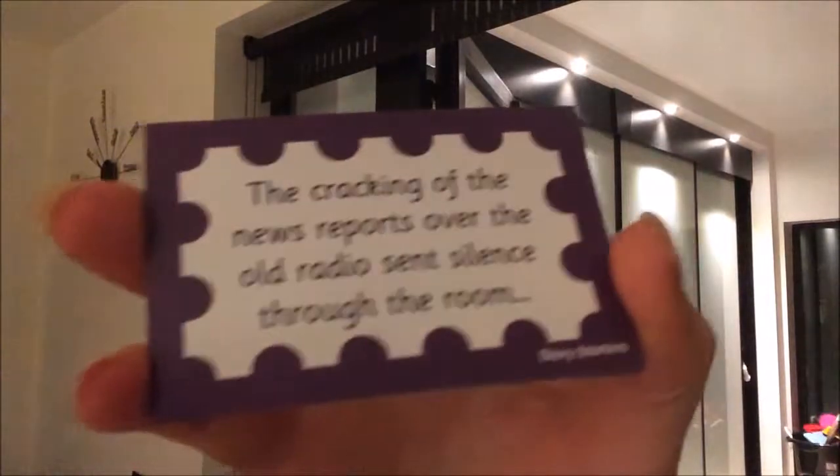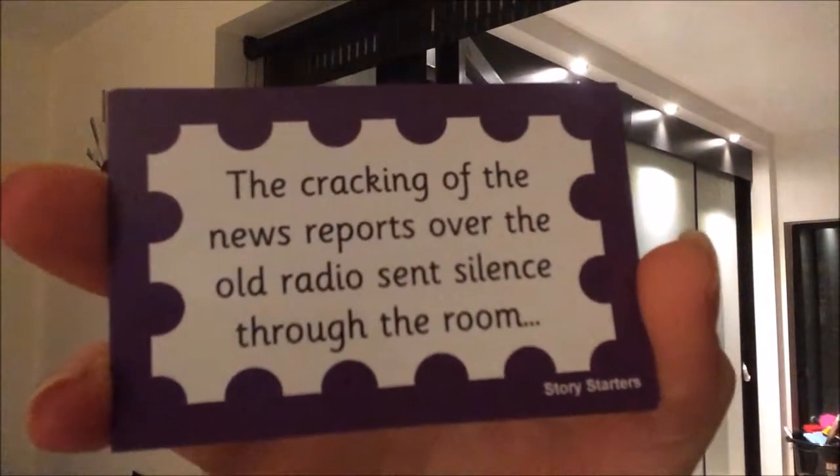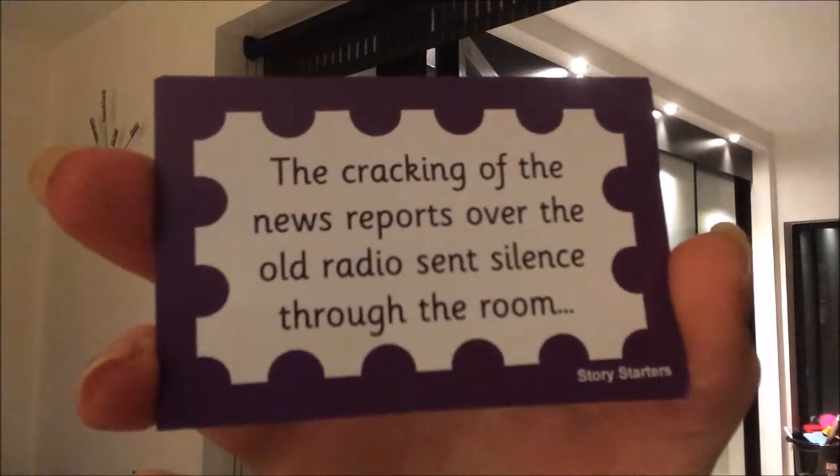Now I'm just going to show you some examples then from the senior box. As I said, I like to use the vocabulary that they would have covered from the junior and the middle tip of the tongue boxes in my story starters. So there are some large words, but they should have covered them. And if they haven't, again, you can encourage them to go to the dictionary. Let's discuss the words within your group setting and incorporate them into a story that makes sense. So, for example, one of the senior story starters: the cracking of the news reports over the old radio sent silence through the room.